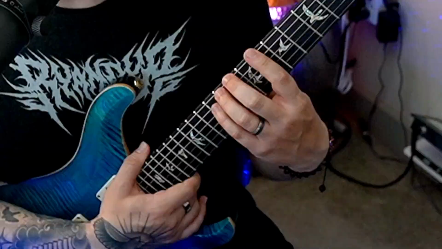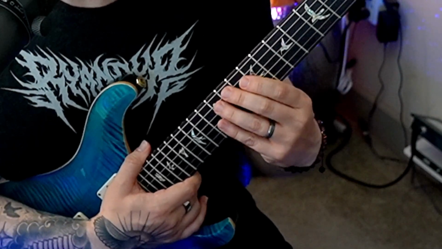While these patterns, when broken apart, are your modal patterns. So your first position is the Ionian mode pattern. Your second position is the Dorian mode pattern. The third position is your Phrygian pattern. The fourth is your Lydian pattern. The fifth is your Mixolydian pattern. The sixth is your Aeolian pattern.